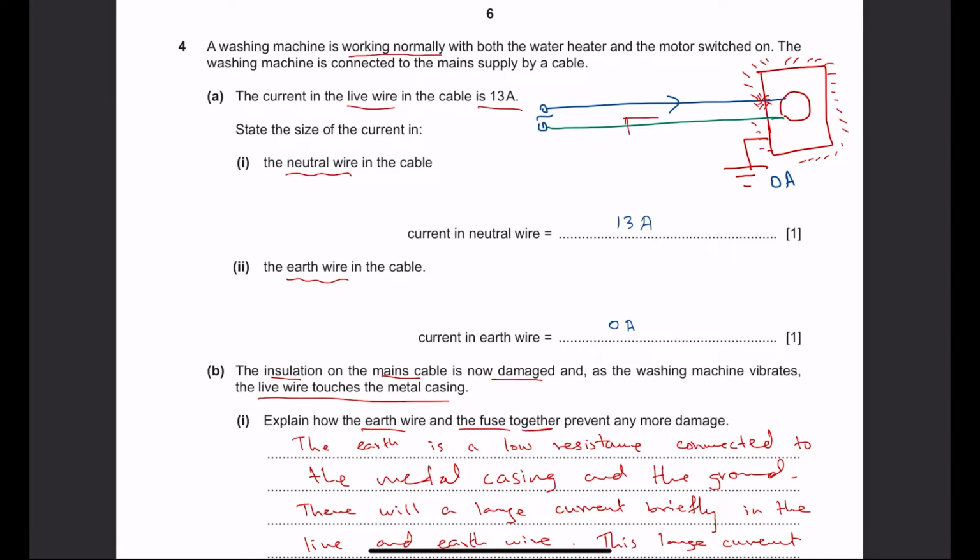So let's draw the fuse here. Now what is the path of the current? The current has to flow, the large current has to flow from the live wire to the metal casing and then through the earth wire into the ground, right?